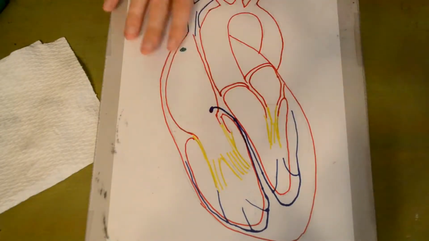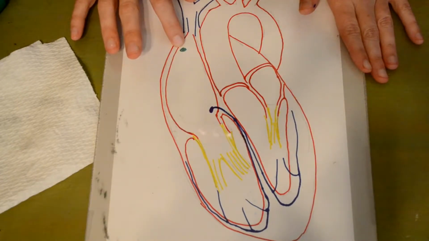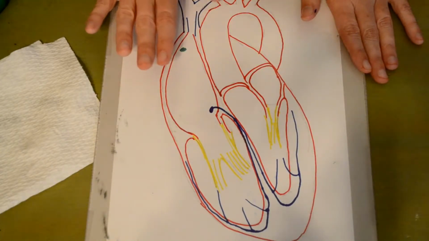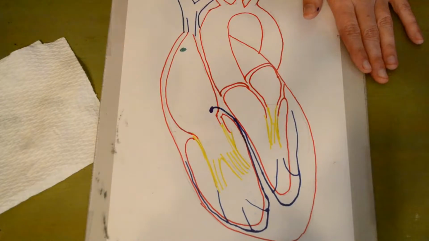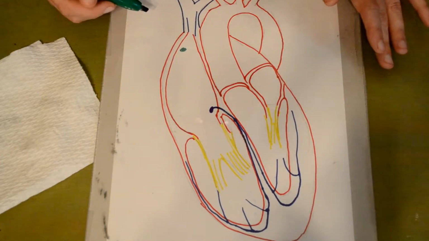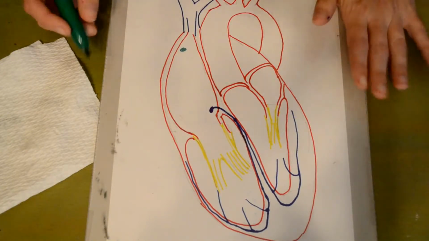So in our heart here, we have our SA node, or sinoatrial node. It is near the very top of the right atrium. And this SA node is amazing because it knows when to start an action potential on its own, which starts the heartbeat.